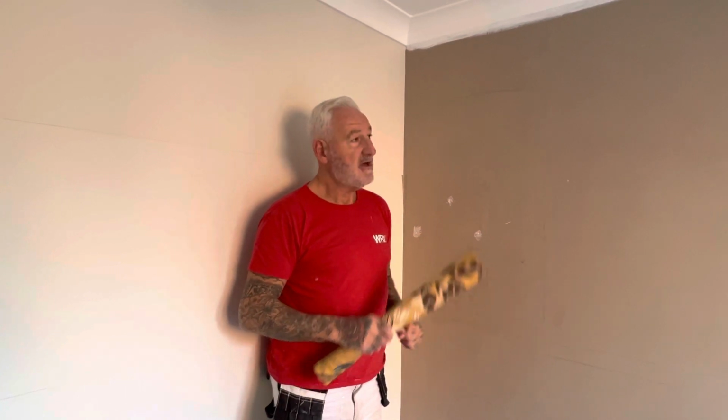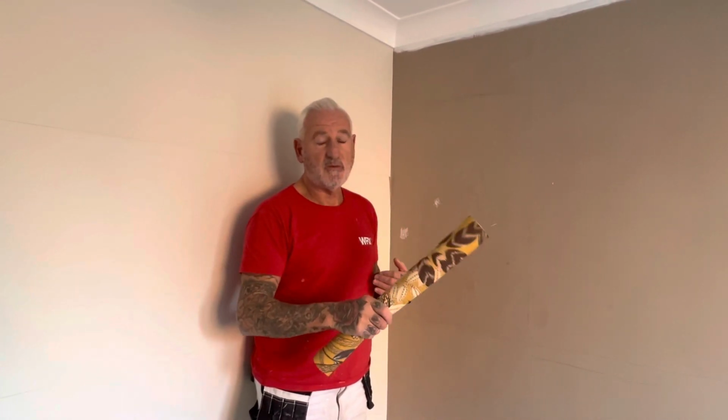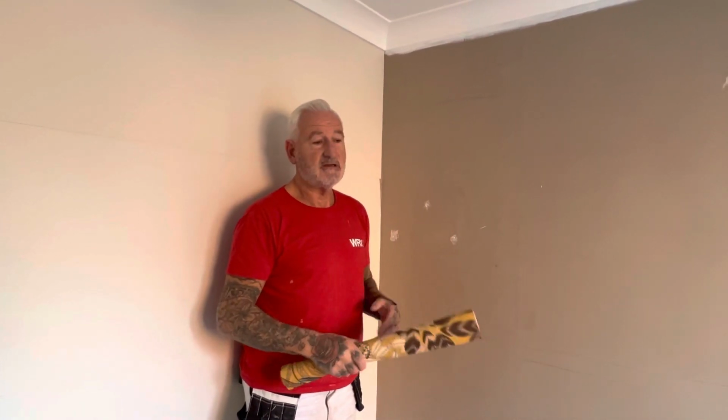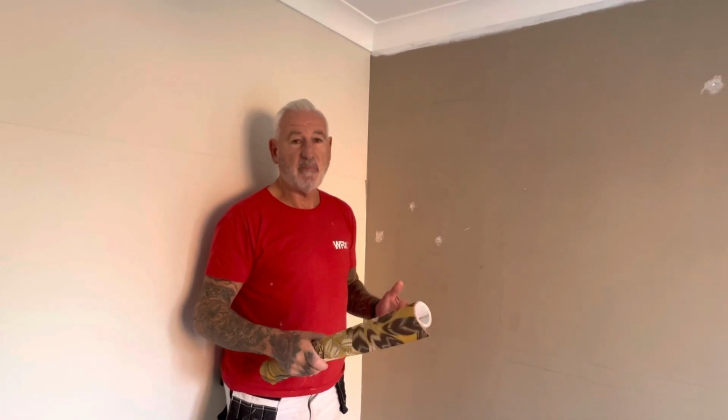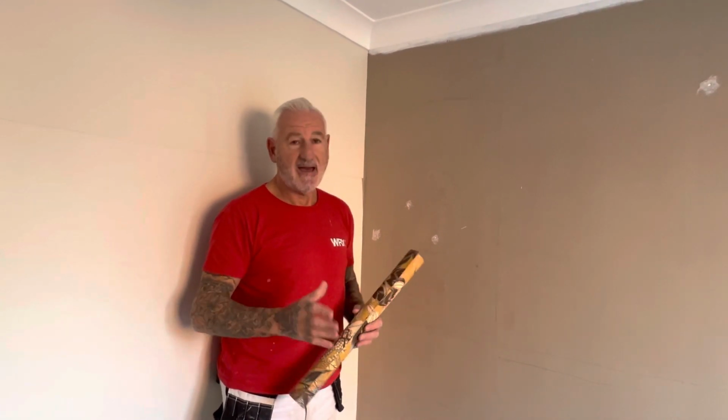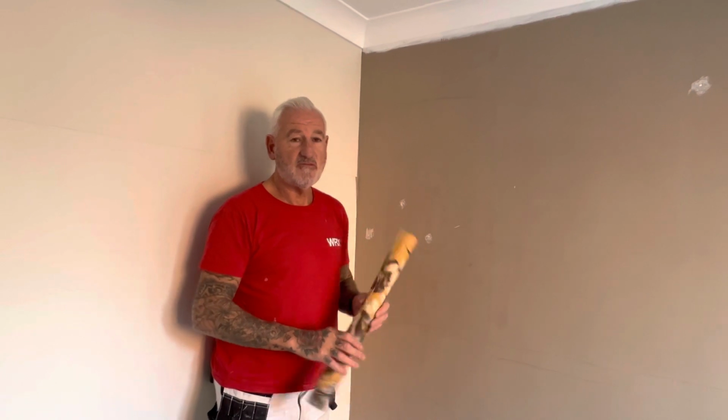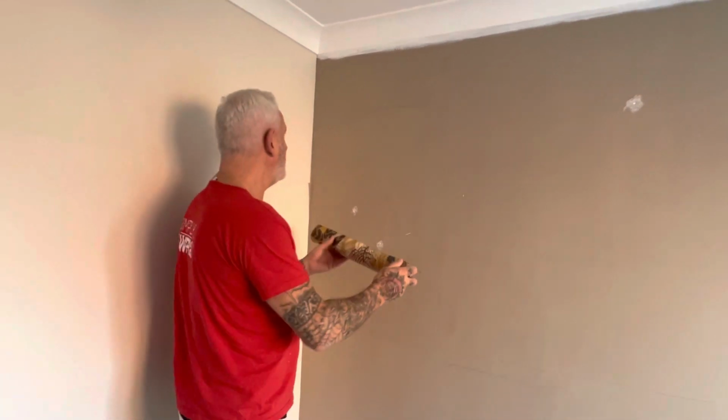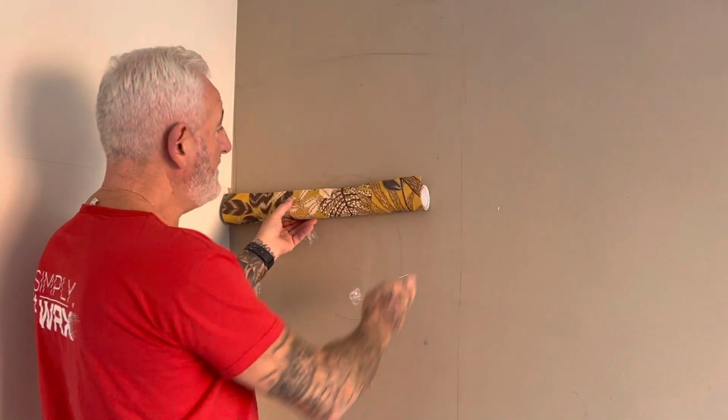I'm going to show you a quick and easy way of working out how much wallpaper you need for a standard feature wall. You can measure the height of the wall and the width, work out the square meterage, work out the square meterage of the roll of paper, divide the lengths. That can get a little complicated. This is a really easy and foolproof way of knowing how many lengths, how many drops of paper you'll need.